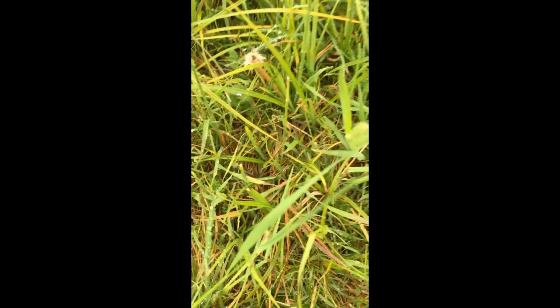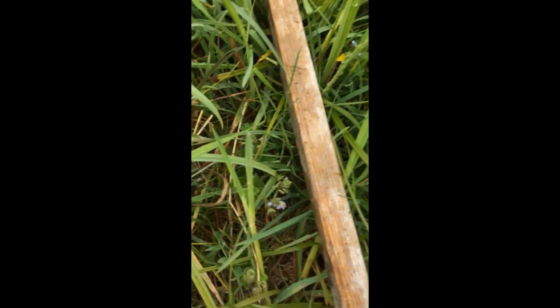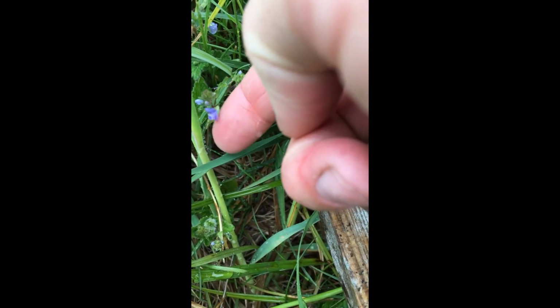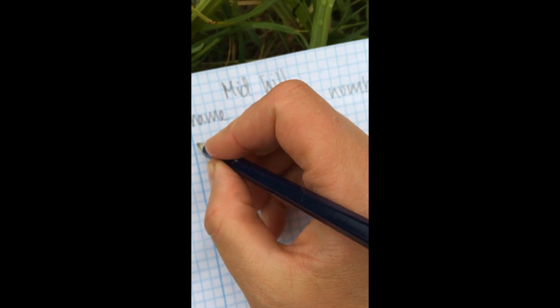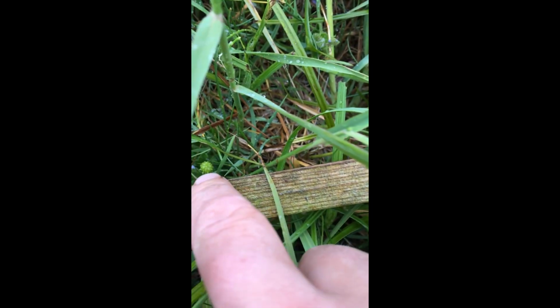So I'm moving closer to my quadrant, and I have a little purple one that's in Danish called ærenpris. I'm going to note that down. Then I have a bit of a ranunkel. Then, what do I have?